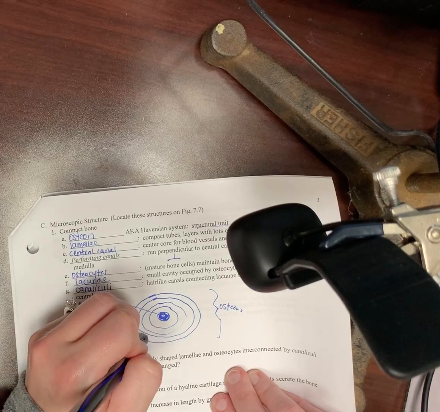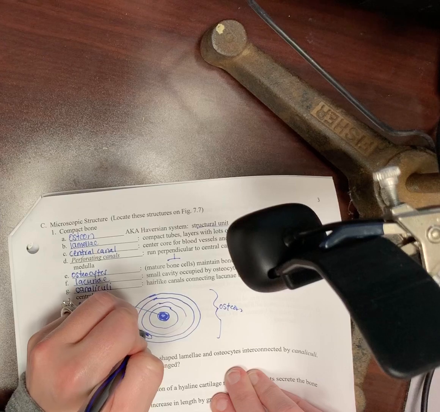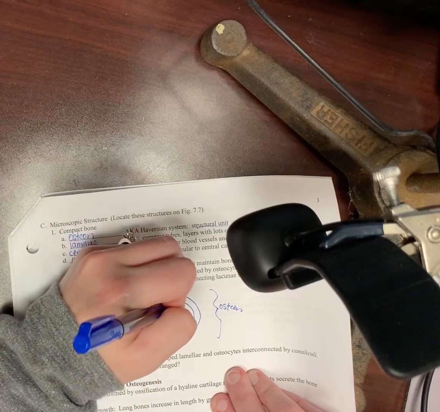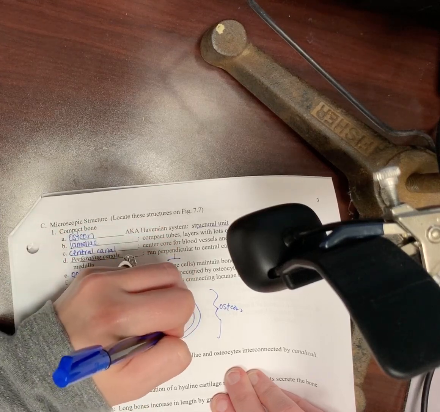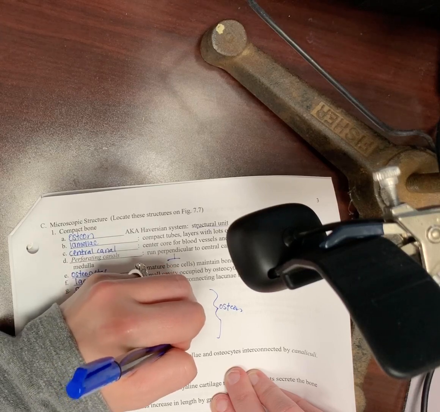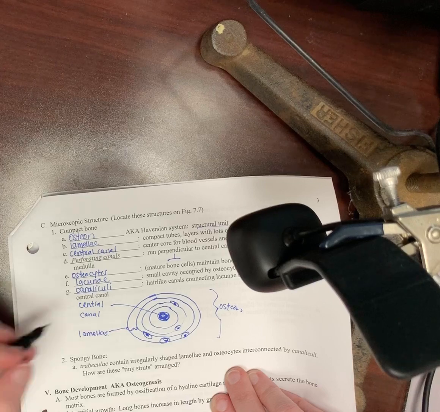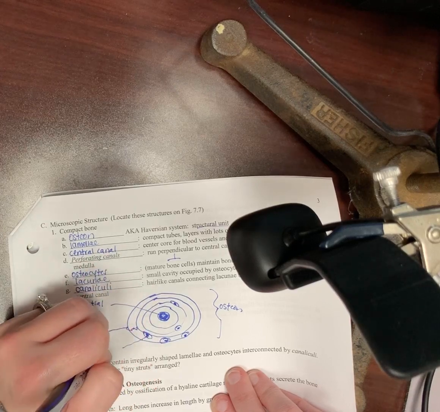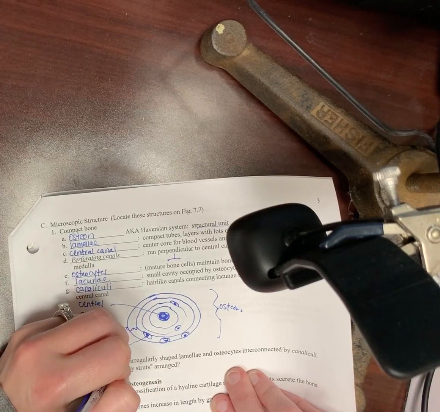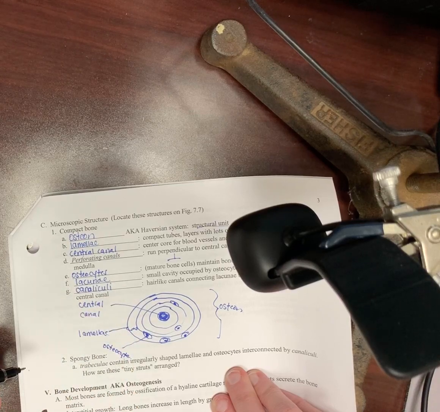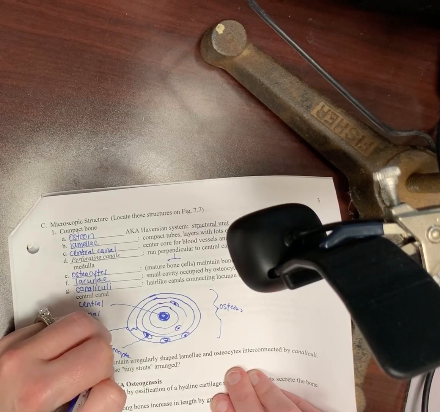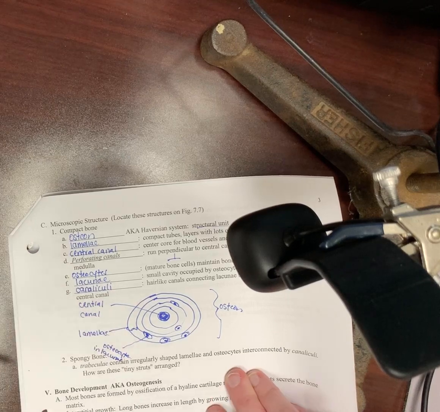Now, within here, you're going to have your little osteocyte in its cave. They're just kind of hidden around everywhere, kind of interspersed. So here we'll say this is an osteocyte. Cyte means cell. And that's in its lacuna cave.